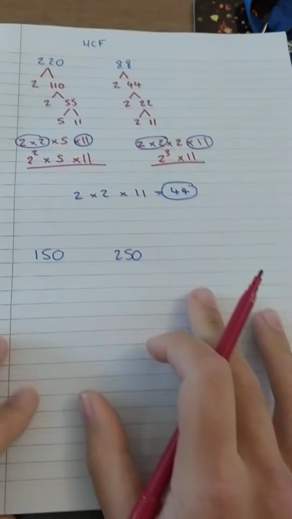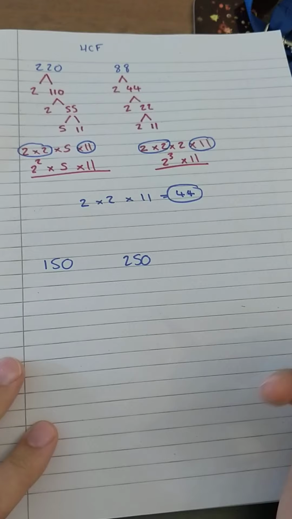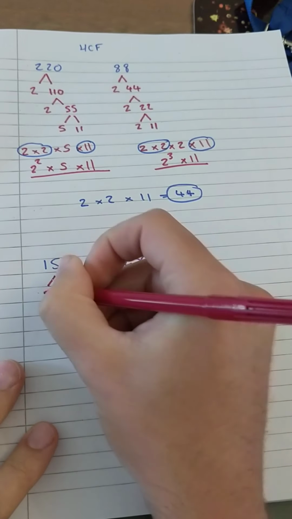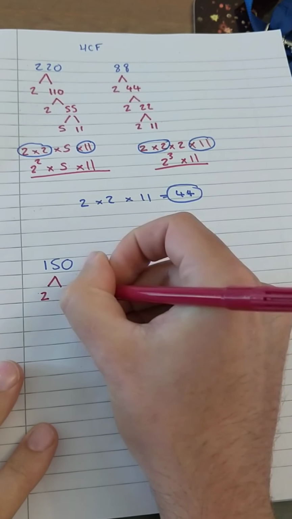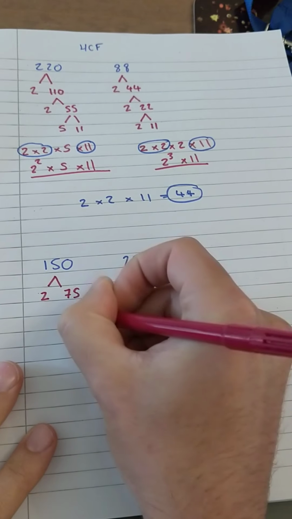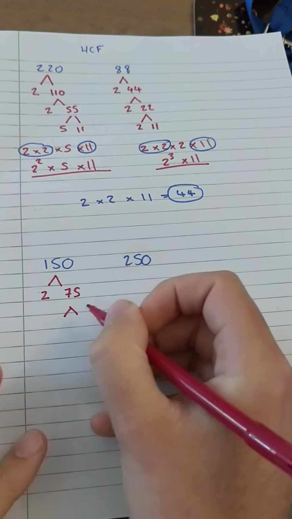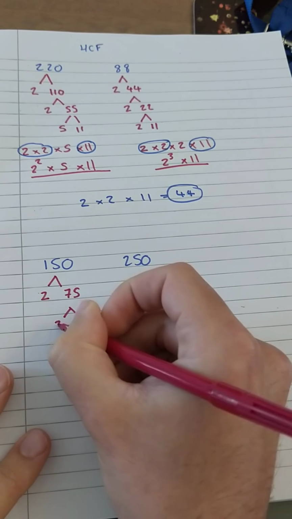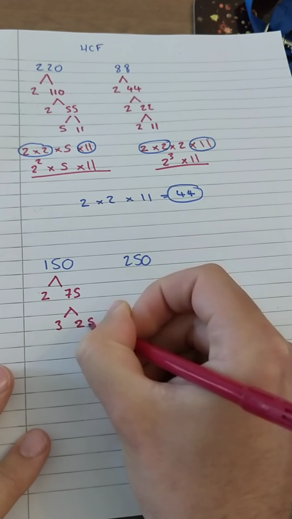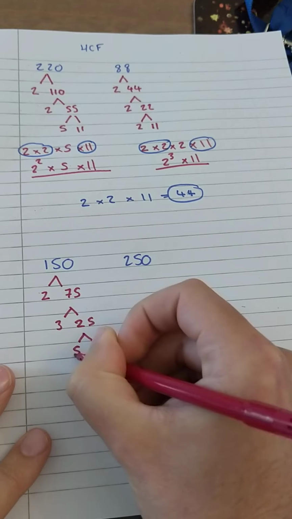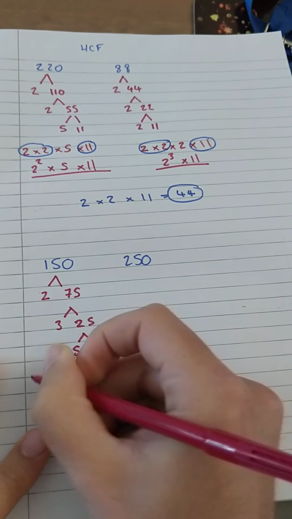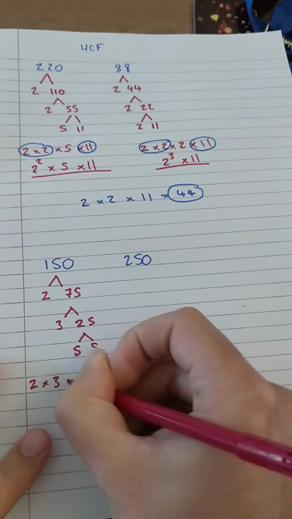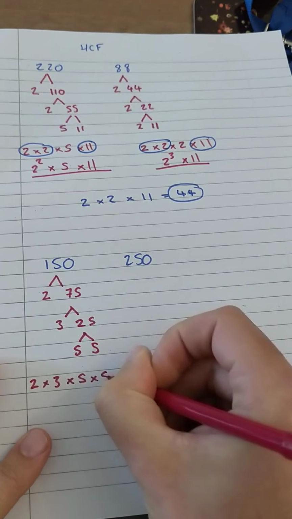So I'll do this exactly the same with 150 and 250 now. So I'm going to go down in 2s. So we'll go 2 and 75. Now 75, it's a bit of a tricky one. You might know it off the top of your head, you might not, but that's 3 times 25, and 25 is 5 times 5. So we've got 2 times 3 times 5 times 5.